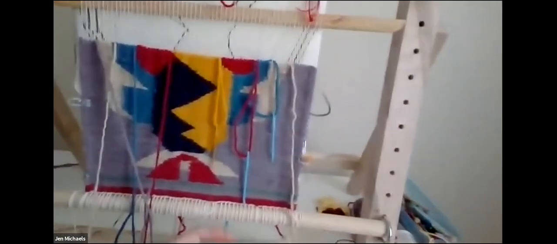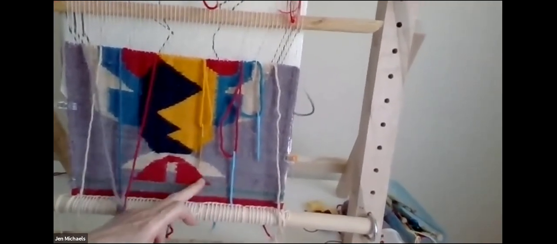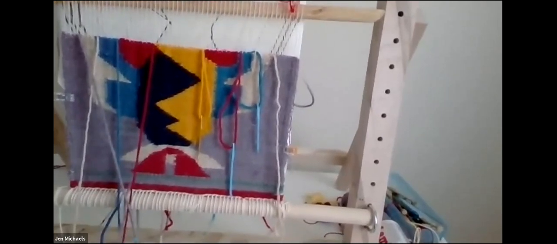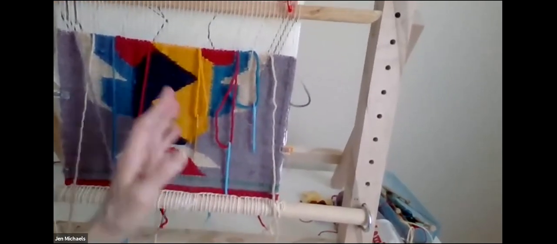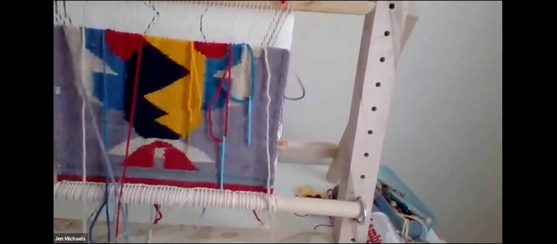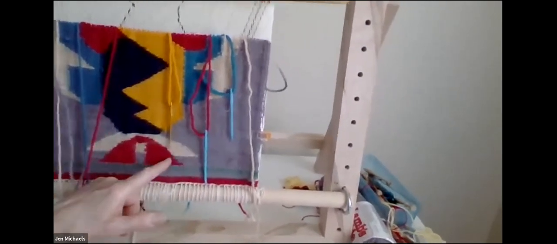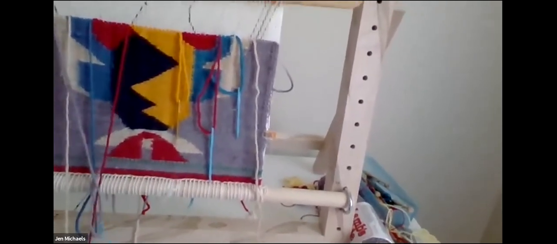Jen, we can't hear you when your face is turned toward your tapestry. Your speaker's not picking it up. Oh, okay. So what I was saying was, I don't know if you can see it, the red and the gray don't go together here. And visually they bother me. So that's why I made sure afterwards I wanted the red, but they wouldn't touch. They wouldn't go near each other. And I guess because they're the same value, I'm assuming they're close in value.